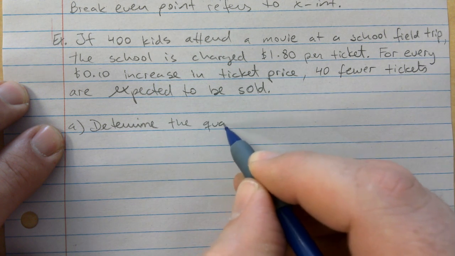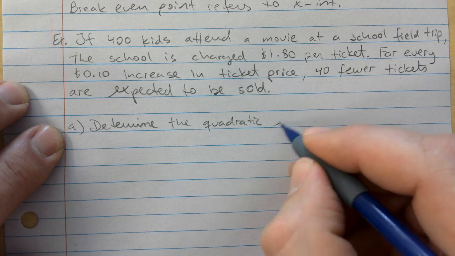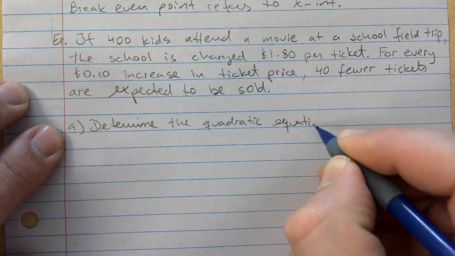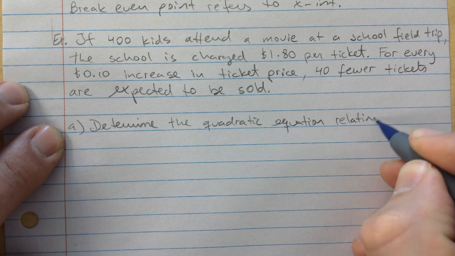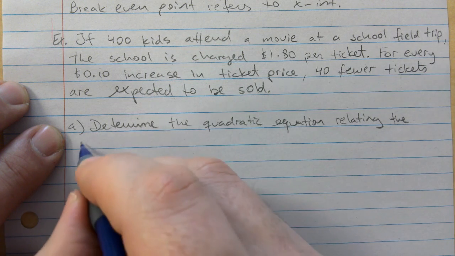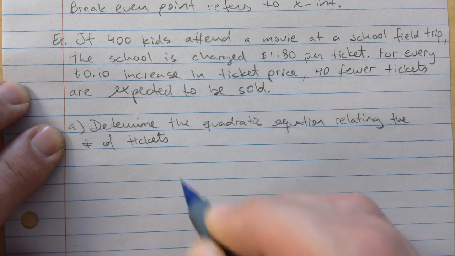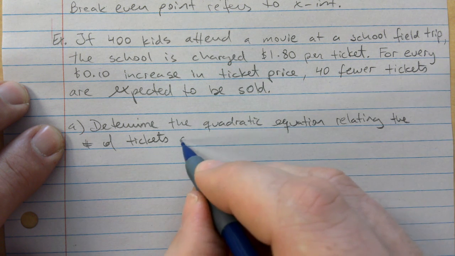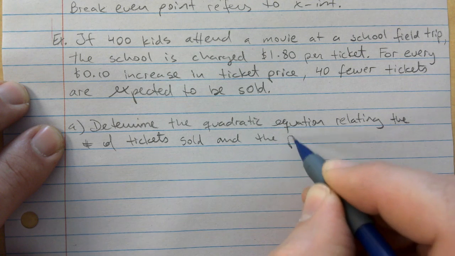A, determine the quadratic equation relating the number of tickets sold and the profit.